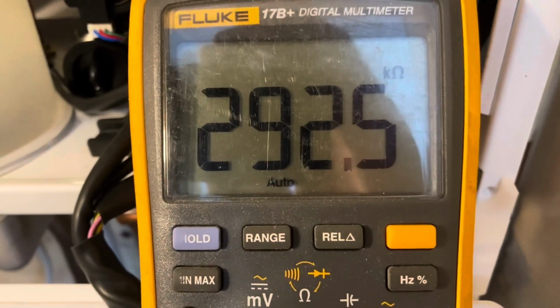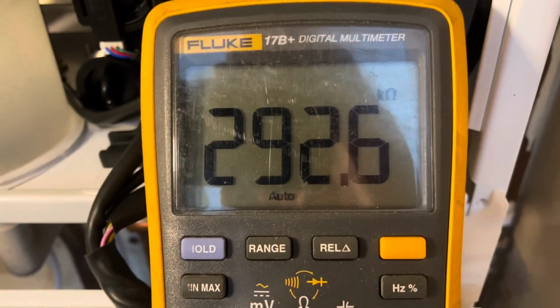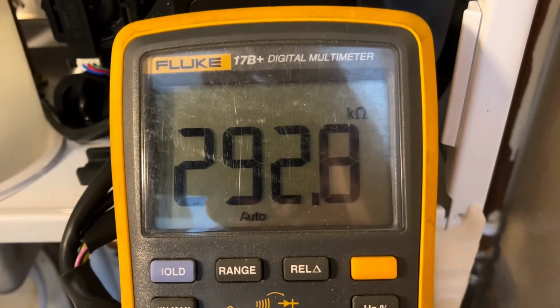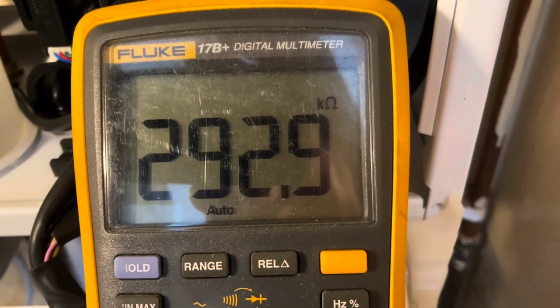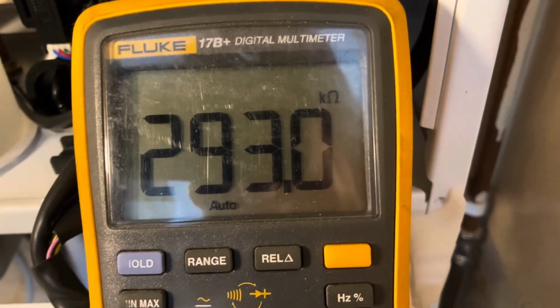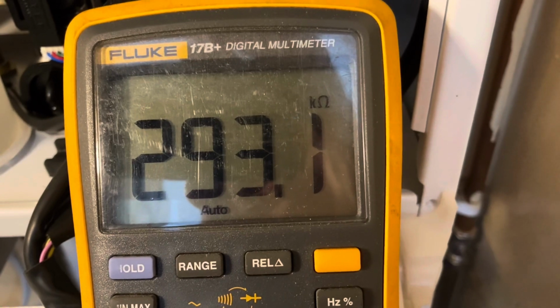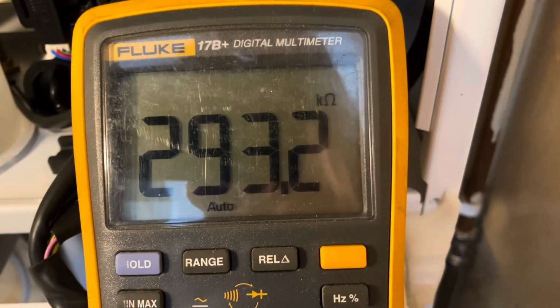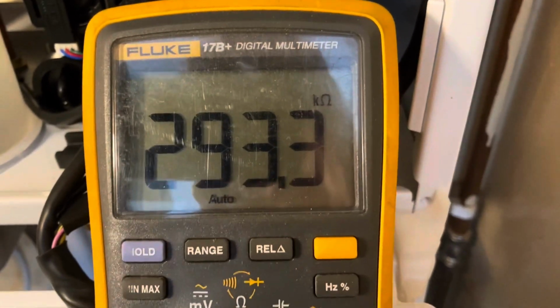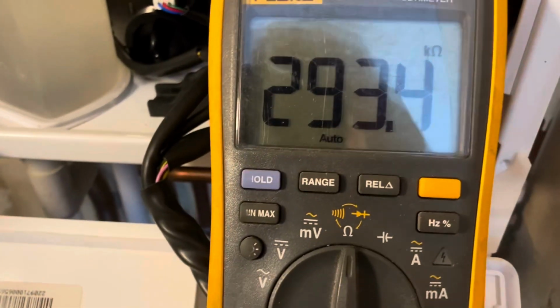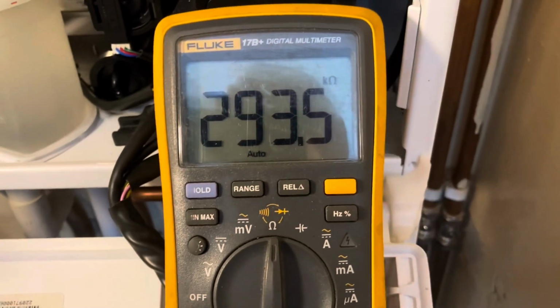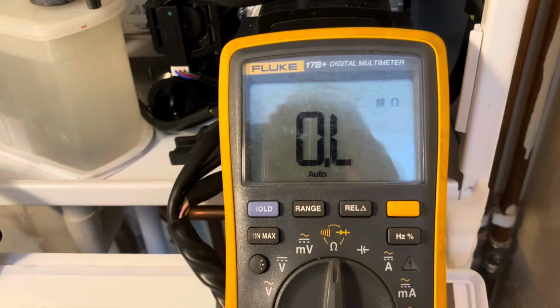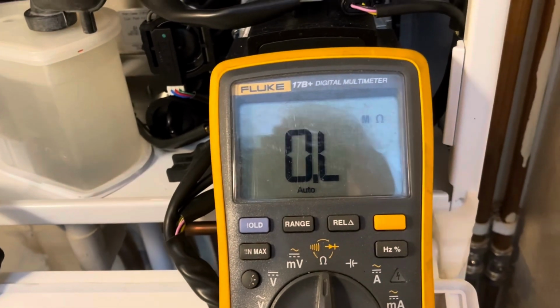Anything 15 ohms or less, 10 ohms or less would be a short circuit. So we want mega ohms ideally, or OL, but 290 kilo ohms is far enough out that we know we've not got a short circuit. So that's short circuit and resistance to earth.